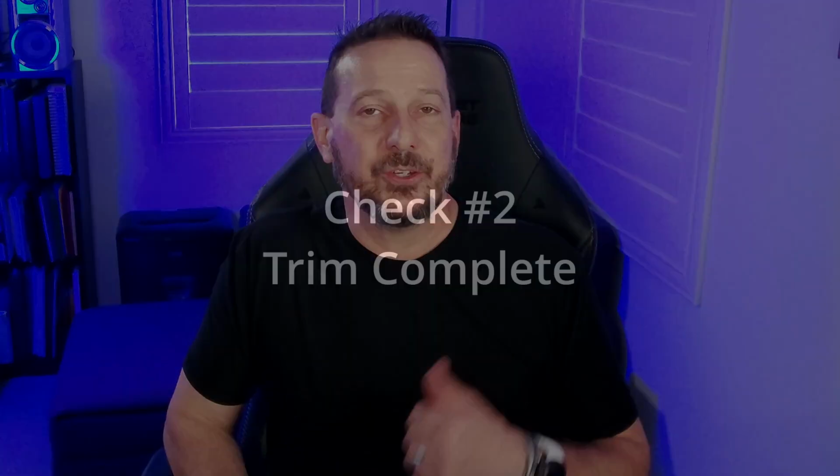Checkbox 2. Your trim is complete. So you've tested removing all of the non-essential instructions. You kept removing until performance degraded, and you reverted that last removal that hurt performance. So your prompt now is as short as it can be while maintaining quality. Checkbox 3 is an understanding check. You can explain what each major section of your prompt does. You know why you made each change during the migration, and if someone asked, why is this instruction here? You can give them an answer.